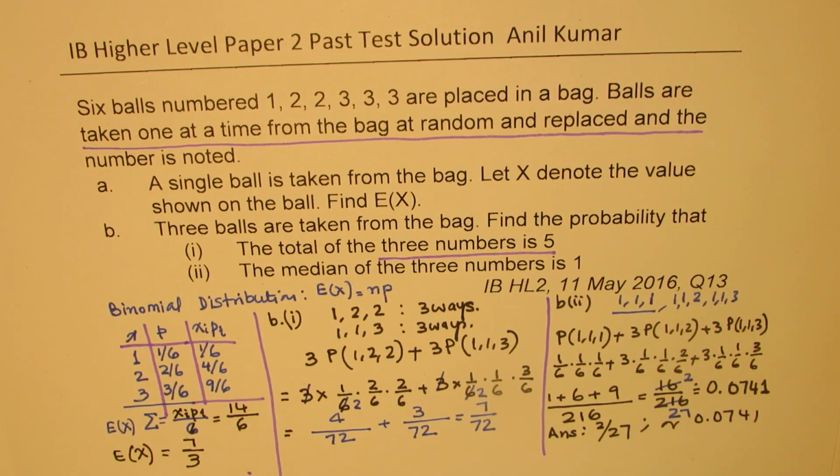This is indeed a very interesting question, and I hope many of you may get help from this particular solution.